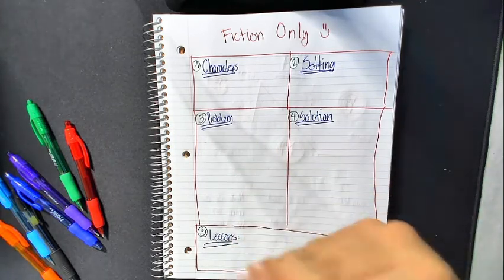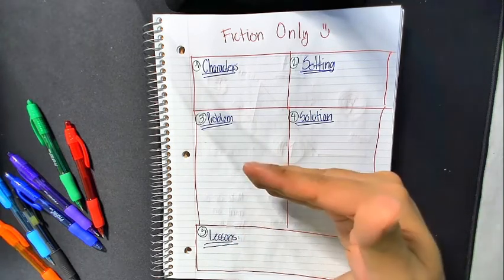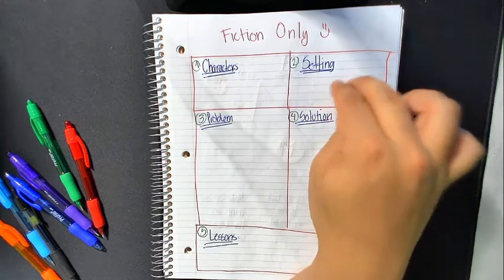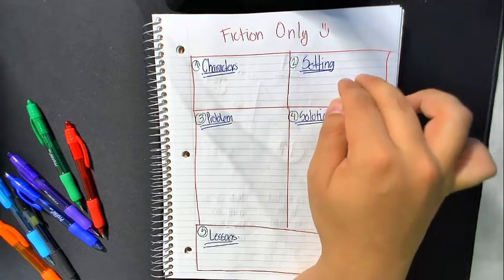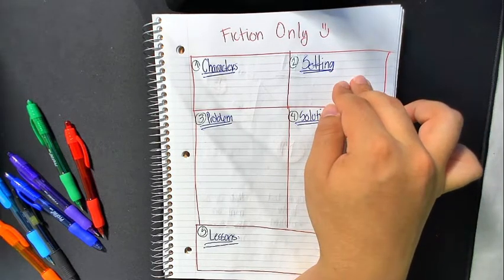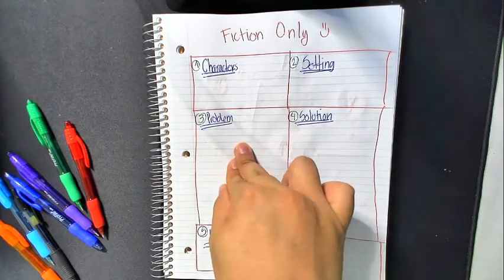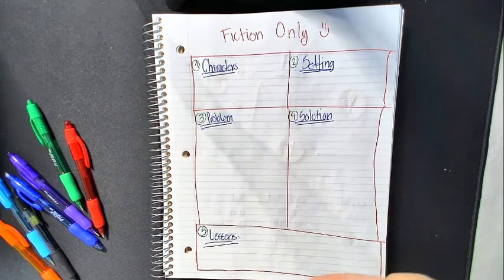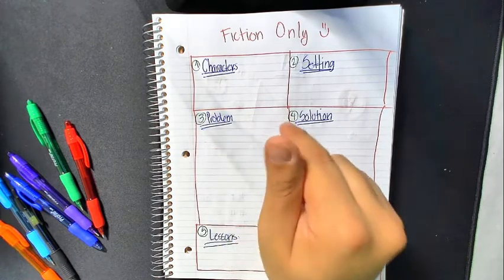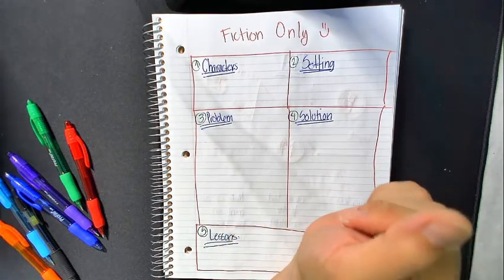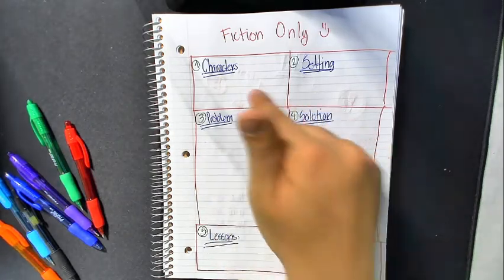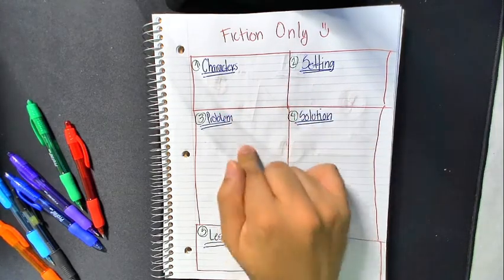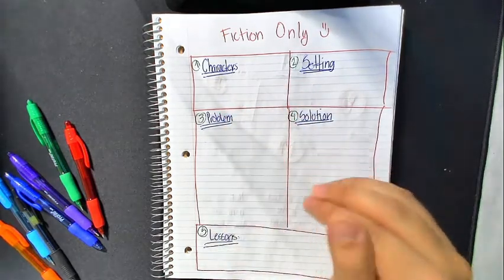You could make more accurate inferences. If you know the setting, you're very well aware of the problem. You can make more accurate inferences about the characters. If you know the character, setting, and problem, you can start making predictions and confirm those as you read.